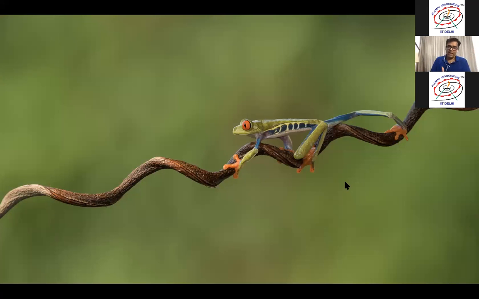When I say I'm a wildlife photographer, people think I only photograph lions or tigers or snow leopards or pumas or jaguars or polar bears. It could also be a frog. It could be a snake. It could be an insect. It could be, for that matter, a flower.